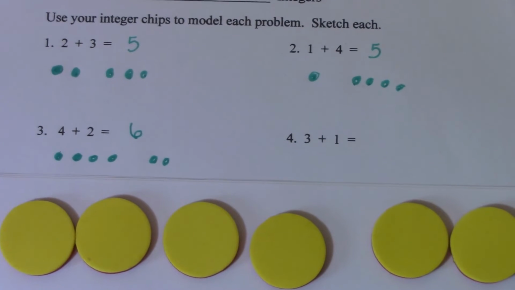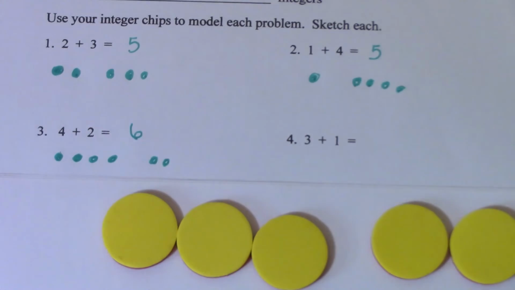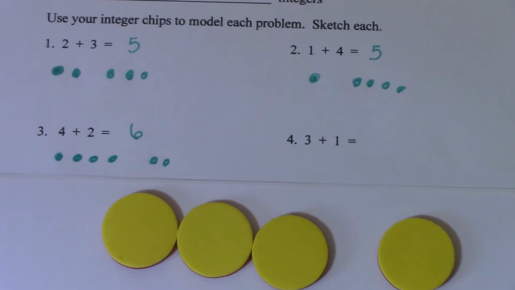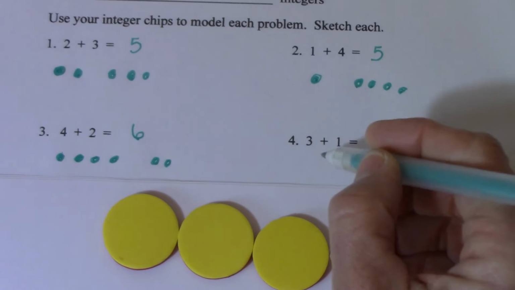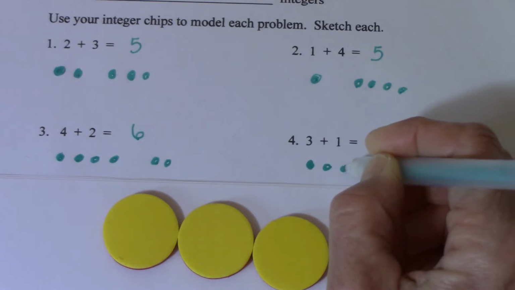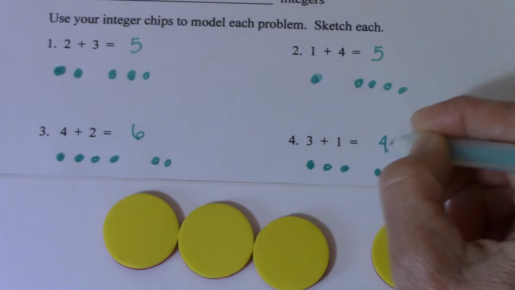And then on the 4th problem, we have 3 plus 1. And then we can see that that's 4, and we can sketch it as 3 plus 1, and the answer is 4.